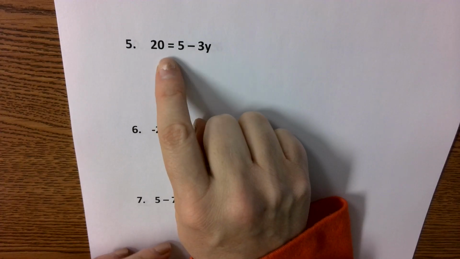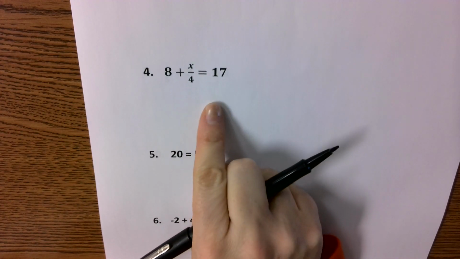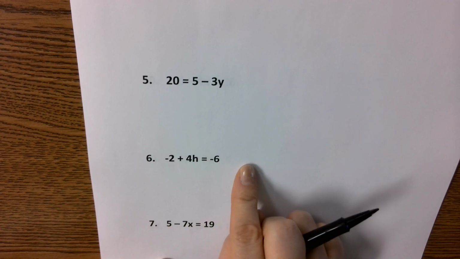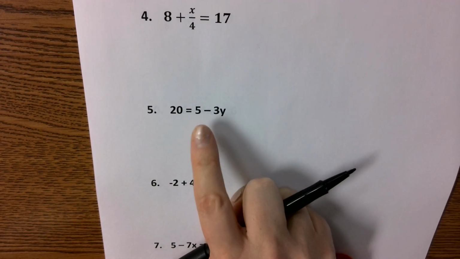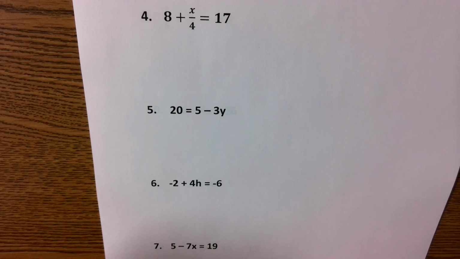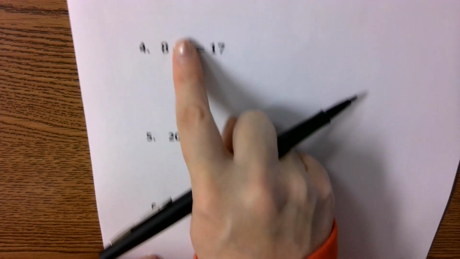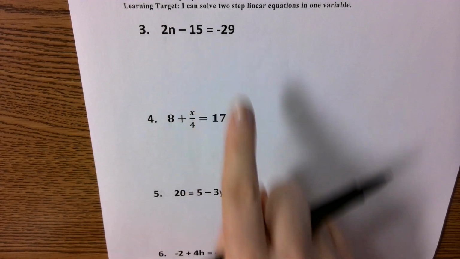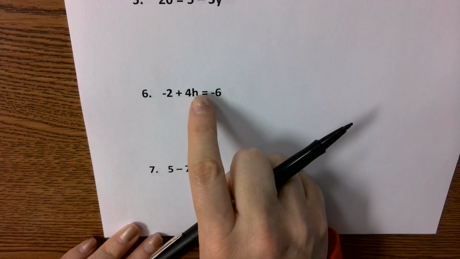So for problem number 5, the first thing that I'm going to do, number 5 looks different, right? Number 5 looks different than number 3. It looks different than number 4. It looks different than number 6. It kind of looks different than number 7 as well. What's different about number 5? What do you notice that number 5 is different from the rest of the problems, Paris? The equation's flipped, right? Instead of having the variable stuff on the left side, see, number 3's got the variable on the left side. Number 4's got it on the left side. Number 6 has got the variable on the left side of that equal sign.